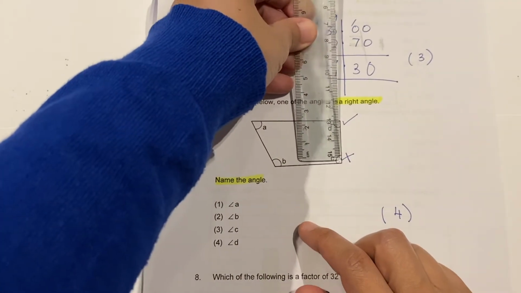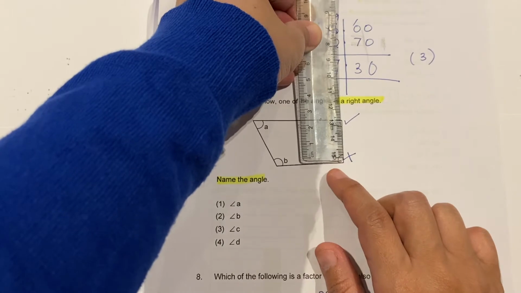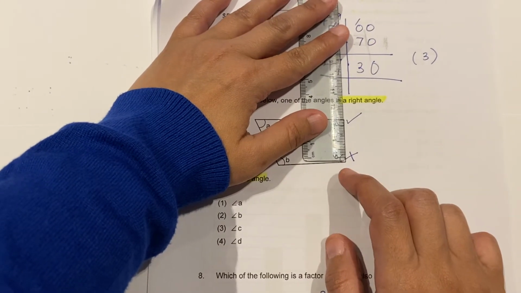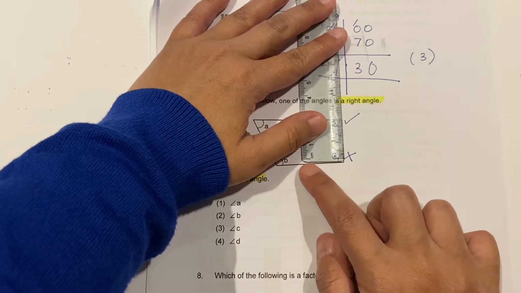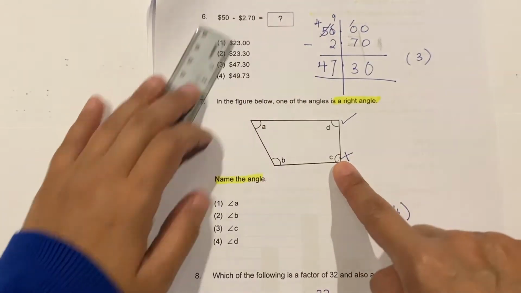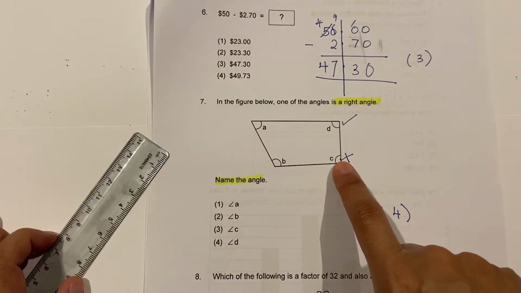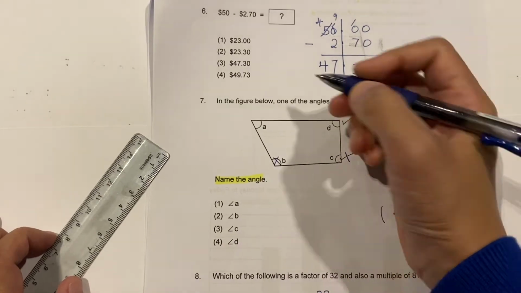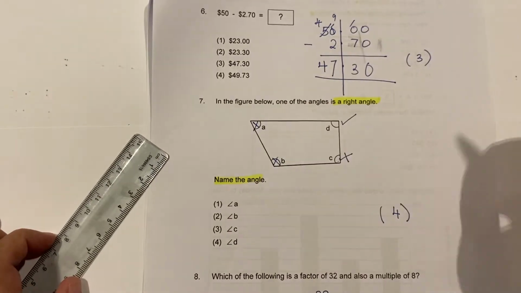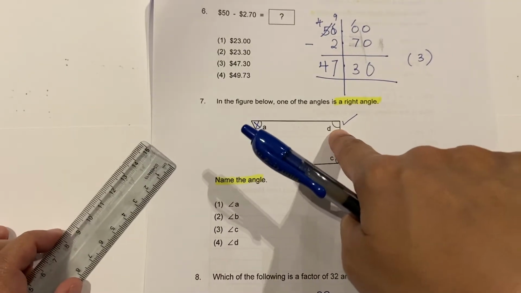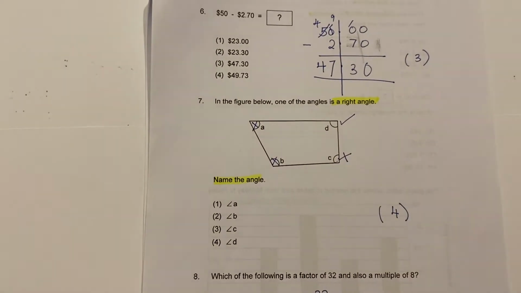Okay, let's check C because it's very close. For line C, the vertical line is fine, but the horizontal line here, as you can see, is going down. So C is definitely not a right angle. As you can see, B is also not a right angle. A is not a right angle. Obtuse angle, acute angle. So your answer is number 4, and that's angle D.